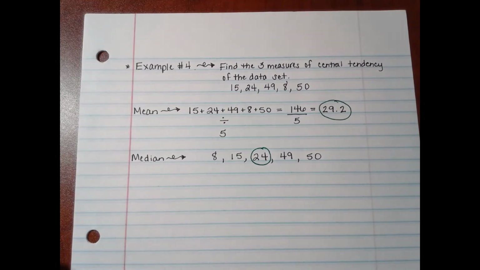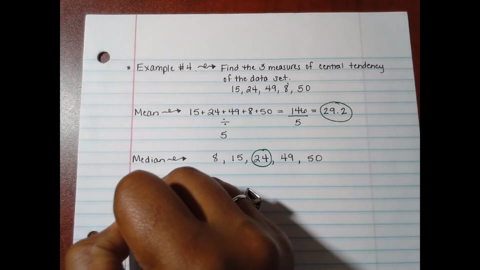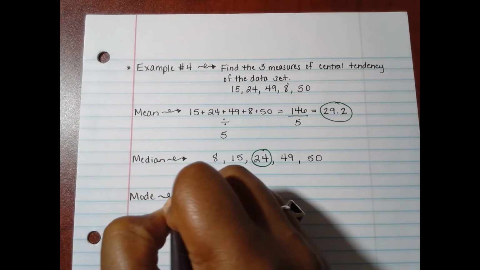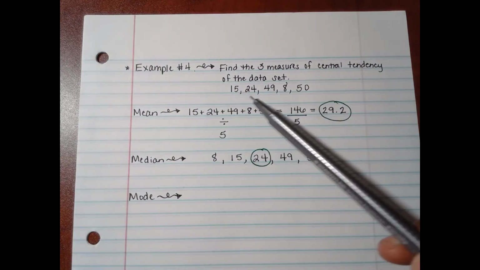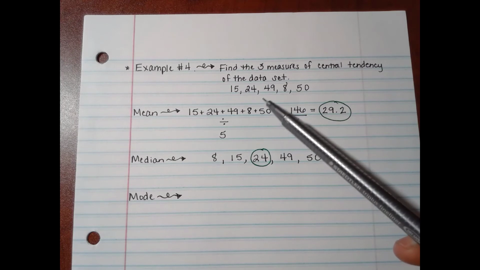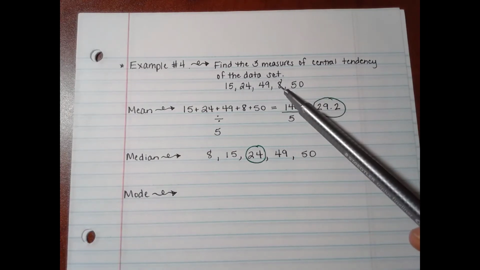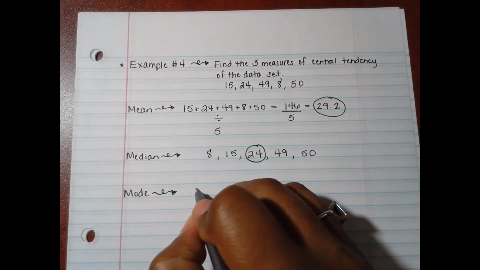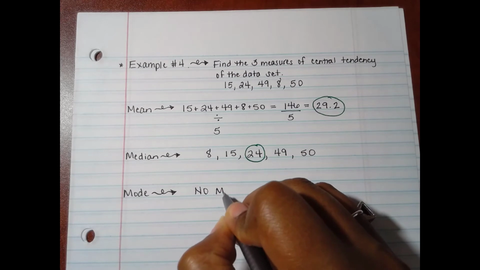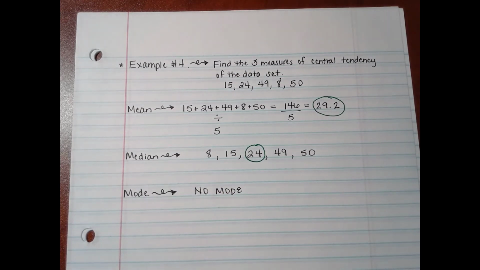And the last case would be the mode. So looking at our data set up here, we don't have any numbers that repeat themselves. Every number only occurs one time. So that means our data set, or the list of numbers, does not have a mode.